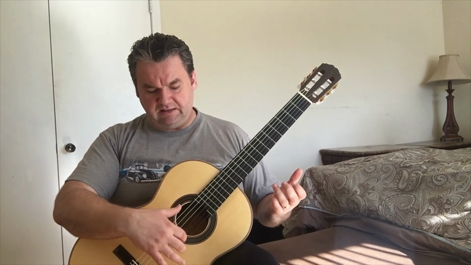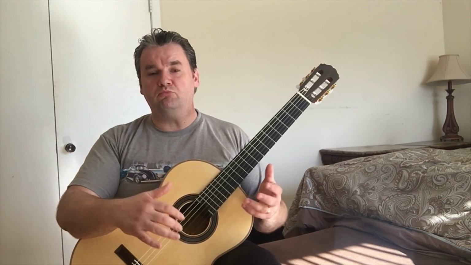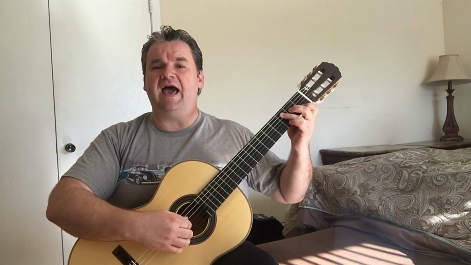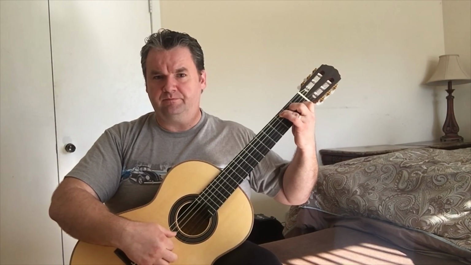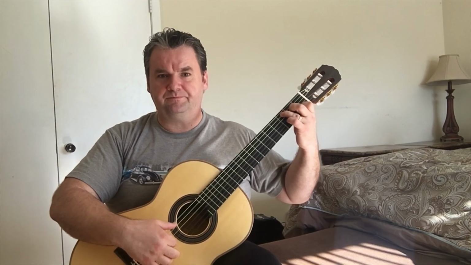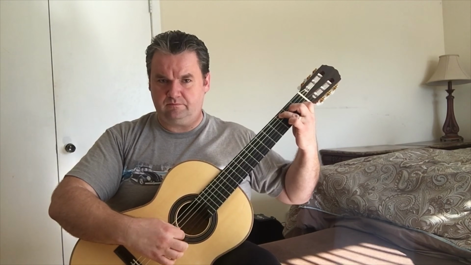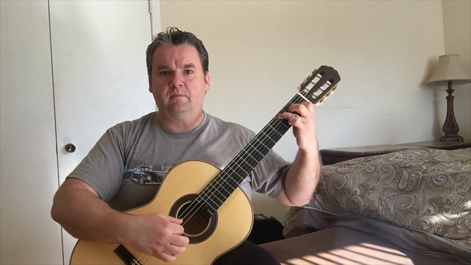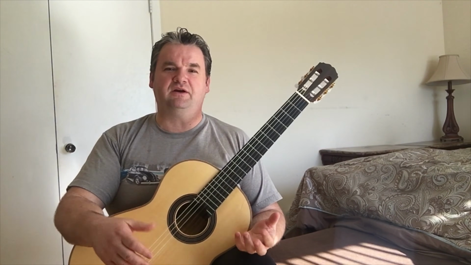And not only do you have to get independence in your right hand fingers, but you also have to emphasize the moving melody and not overemphasize the bass notes, the Alberti bass notes. So you don't want to do that. You want to back it up a little bit, so you hear the melody, so something like this.